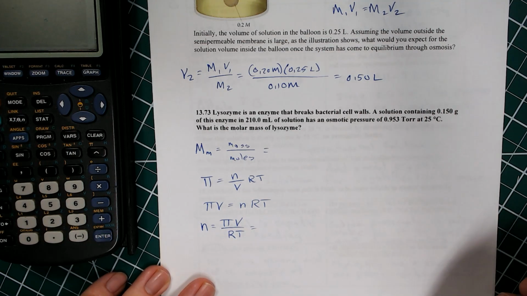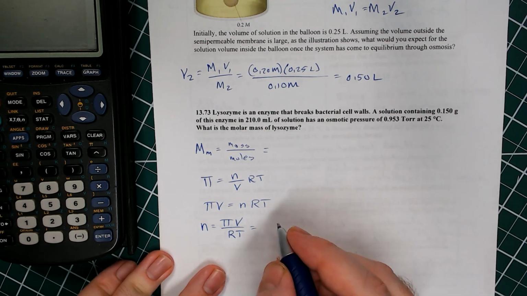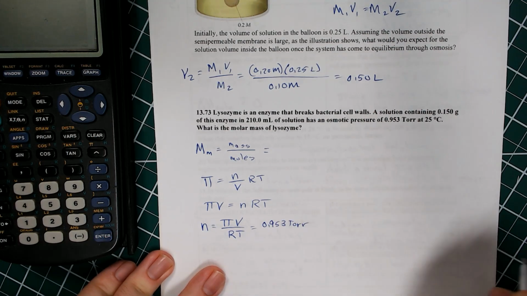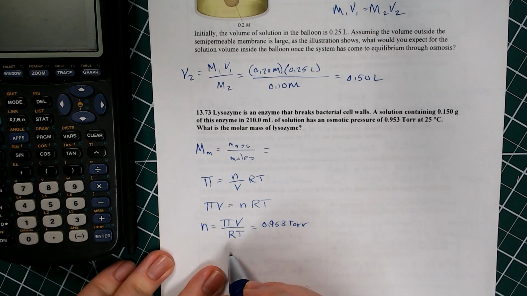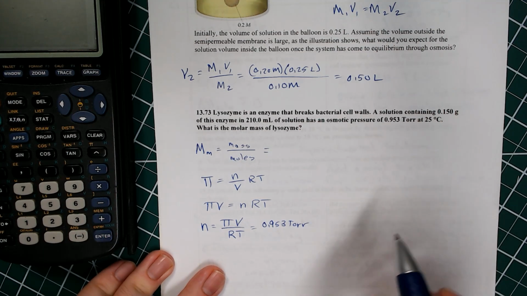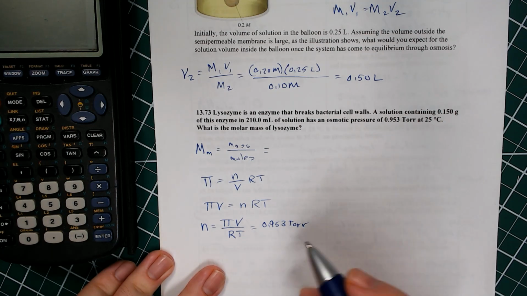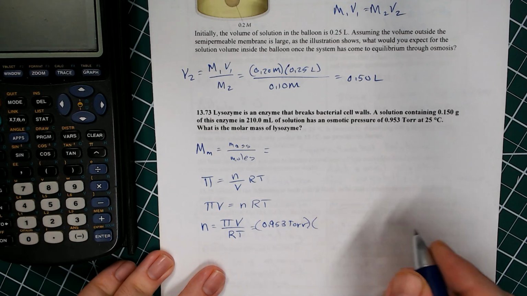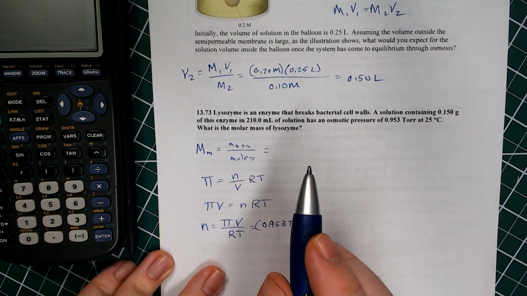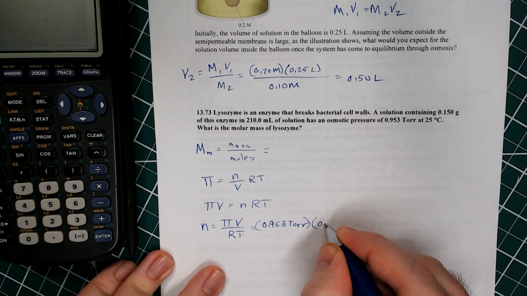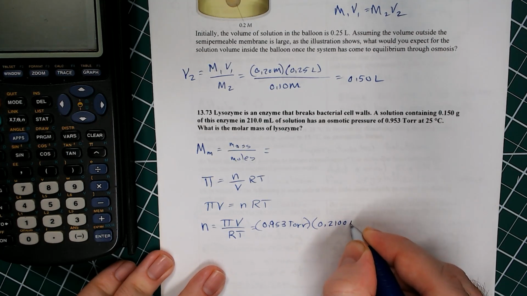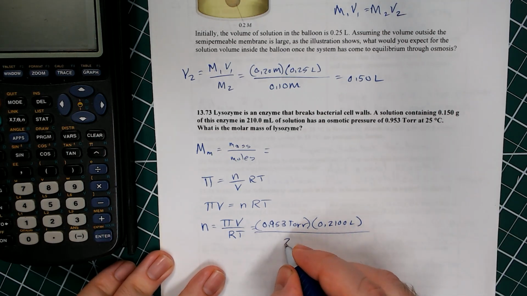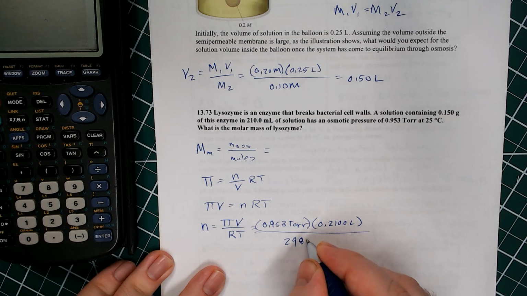All right, now we can just start putting the numbers in. Our osmotic pressure is 0.953 torr. We can deal with that even though R is usually given in liter atmospheres per mole Kelvin. Since it's an atmosphere, we can put a conversion factor in. We'll do that here in just a moment. Our volume here is 210 milliliters. Let's go ahead and convert that to liters and make that 0.2100 liters. The temperature is 25 degrees Celsius, so we're going to put 298 Kelvin.